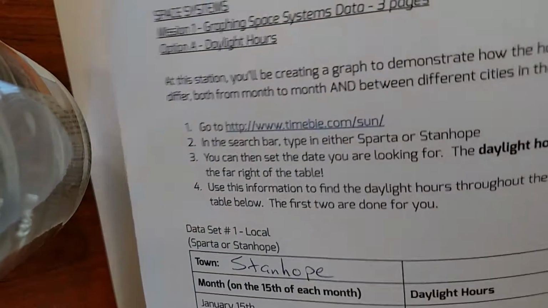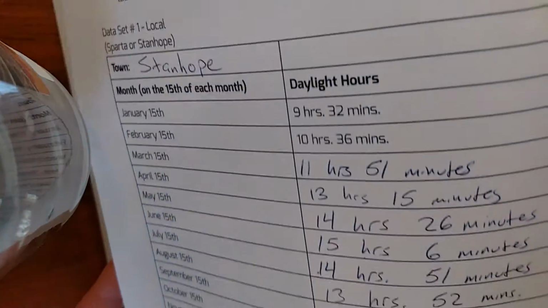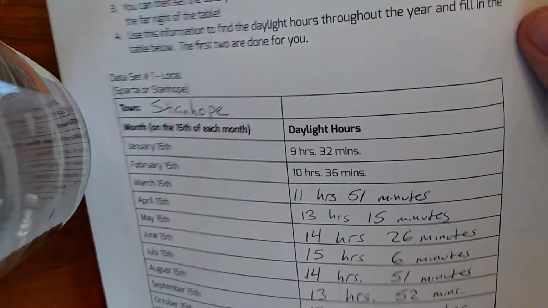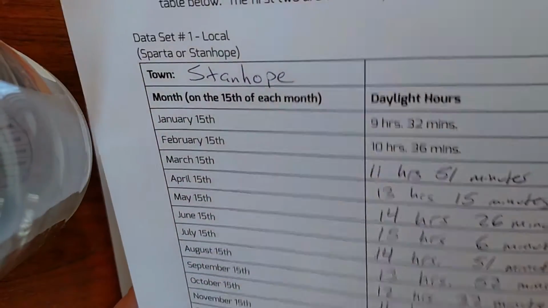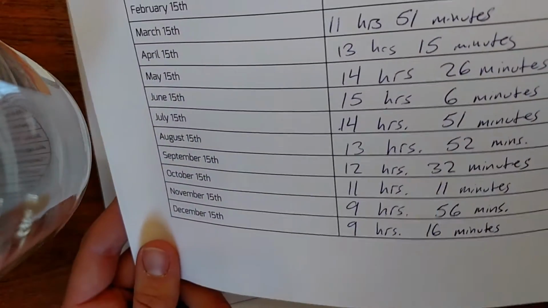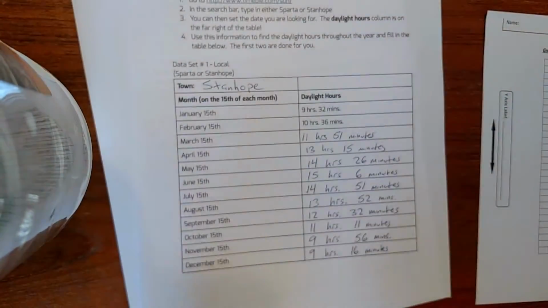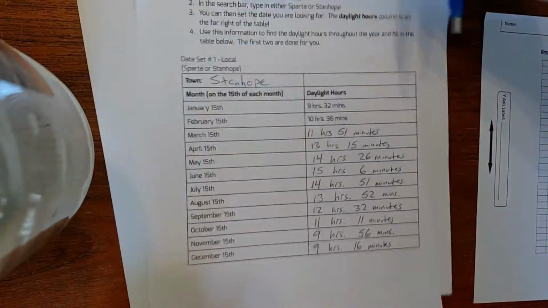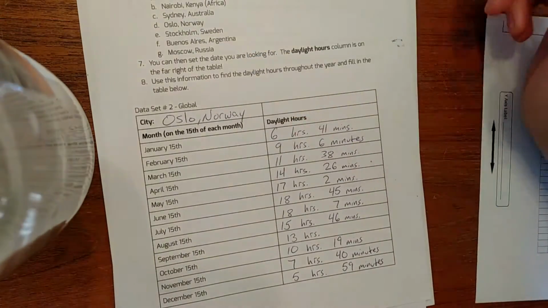You can see there's a series of instructions at the top of the doc, which I followed, and I found the daylight hours for Stanhope, New Jersey, for the 15th of every month throughout the year. As you can see here, during the winter, there's less daylight: 9 hours and 32 minutes in January. And then during the summer, there's more. In June, there's over 15 hours of daylight, which I think makes sense if you think about it. And then I continued here to fill in my information.